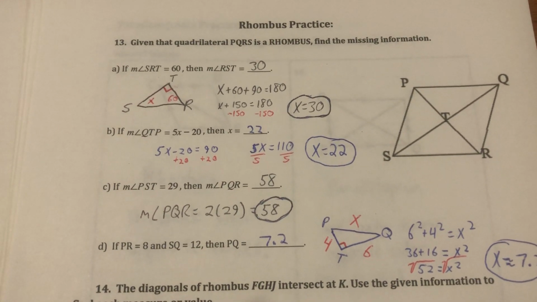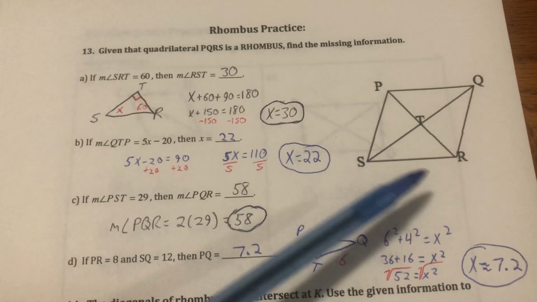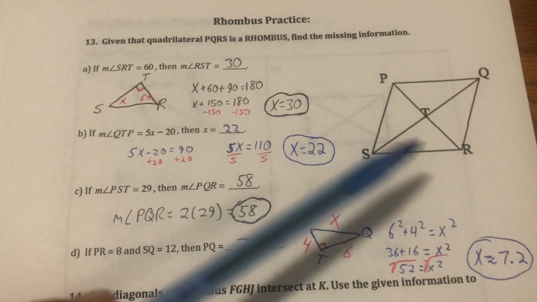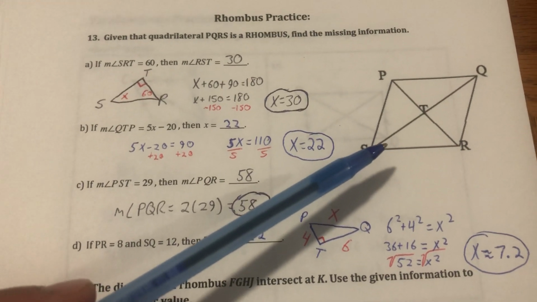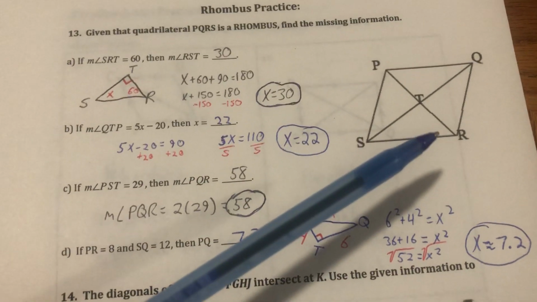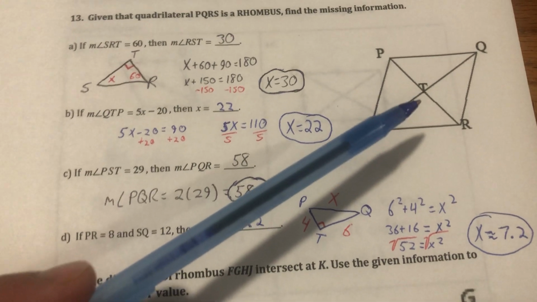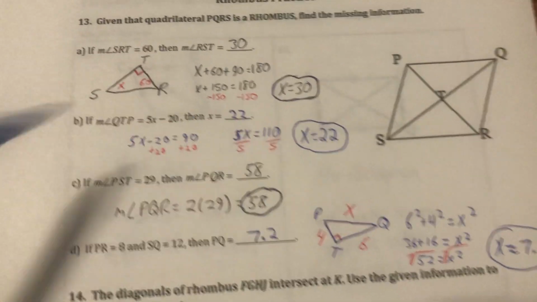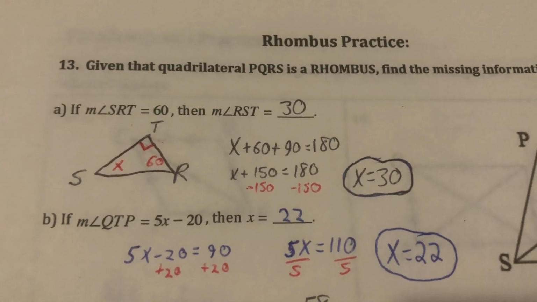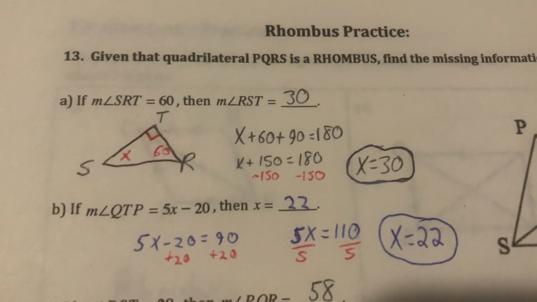Now, if we're looking for the measure of angle RST, I think I just previewed the wrong thing for you guys a second ago, so bear with me. But we're looking for RST. I'm going to call that X. I'm going to pull out the triangle STR to look at this one. So we have 60 here. The diagonals are perpendicular, so we're going to have a right angle right there for angle STR, and then we're trying to find RST. So there's a little diagram there that I separated. So we'll add that all together, and should get X equals 30 when you solve that out.